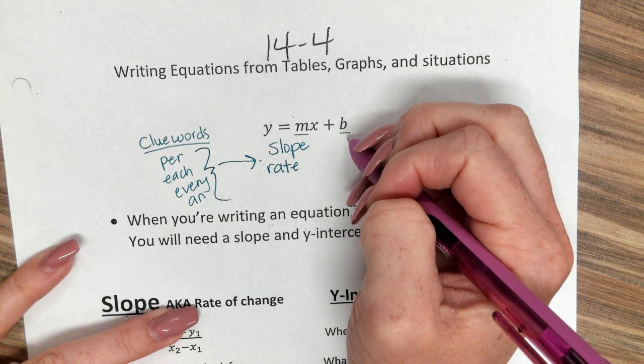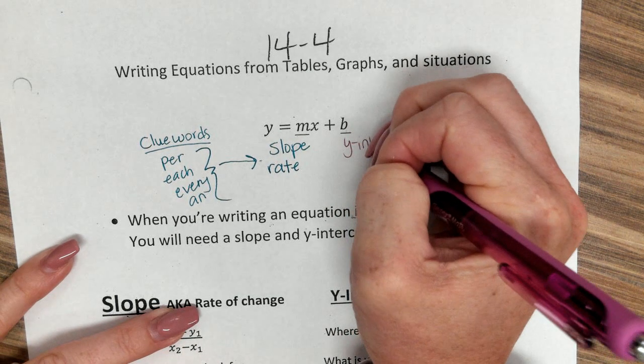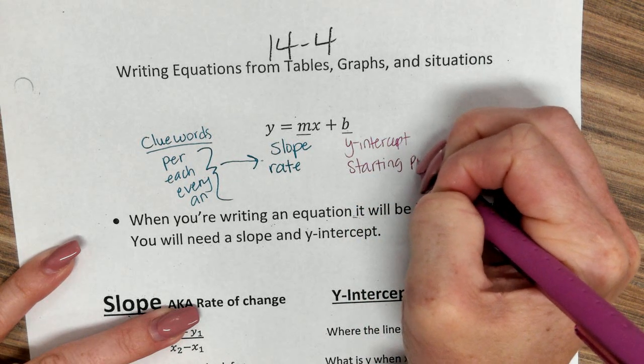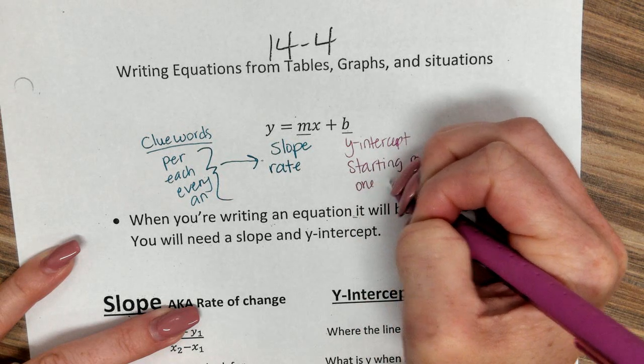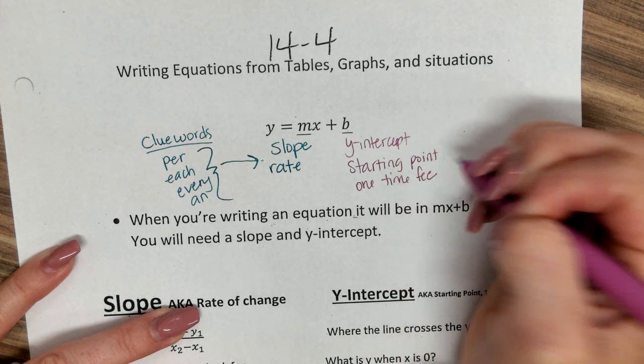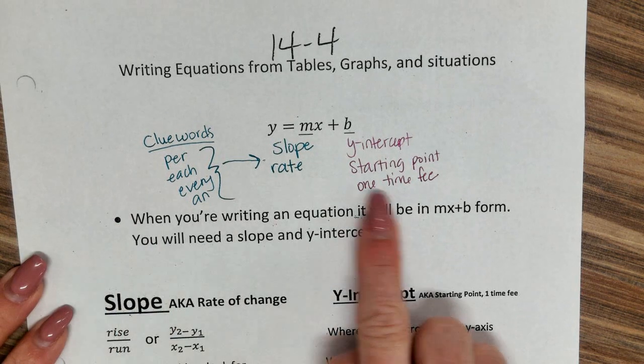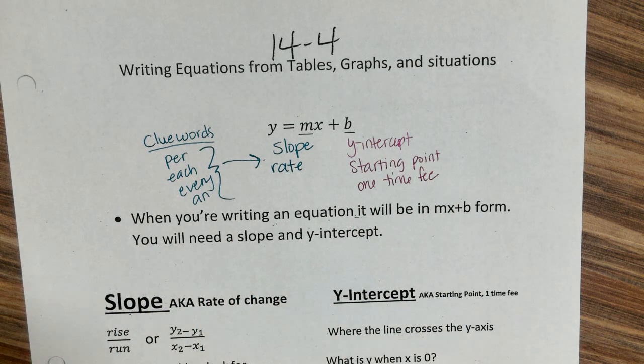What is the b? The y-intercept. The y-intercept, also known as the starting point or one-time phi. It's only at the origin if it starts at the origin, but it does not always start there. So if you are ever asked to write an equation, you will need the slope and y-intercept. You need an m and a b. So would stat work for this? Yes. Stat would work for this, okay?